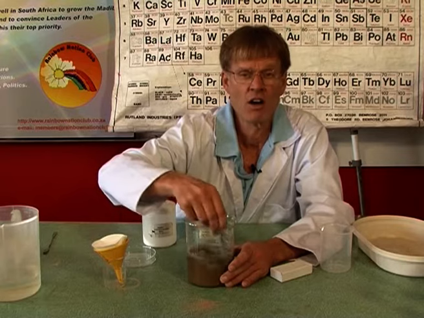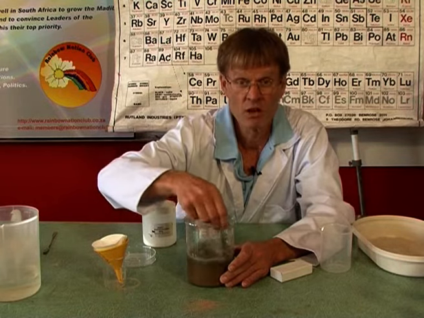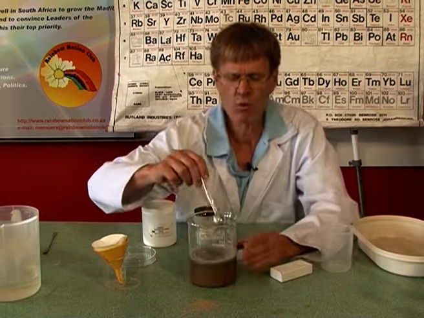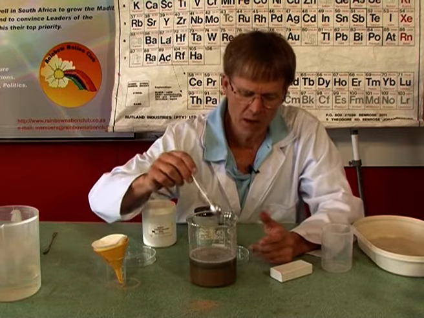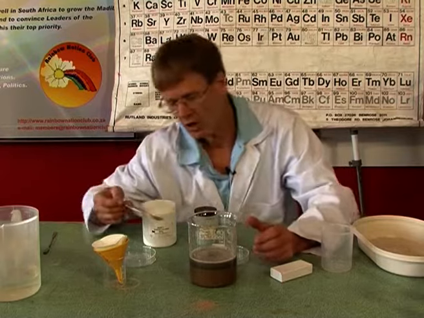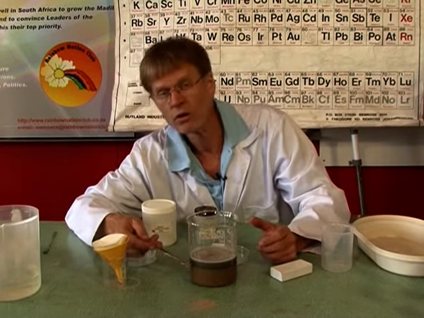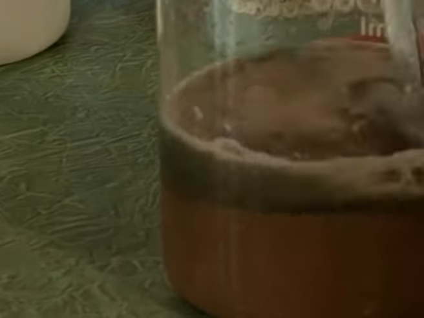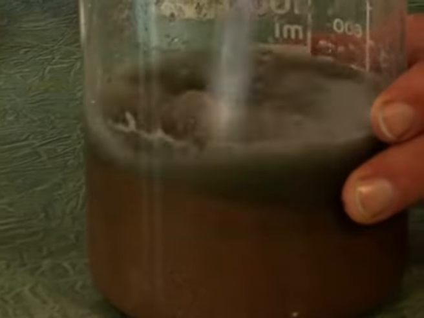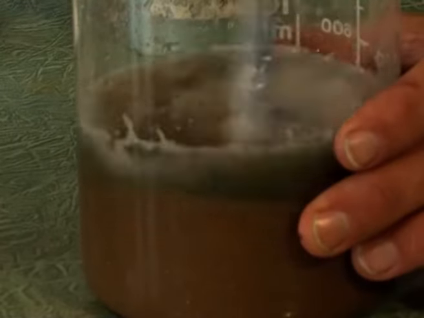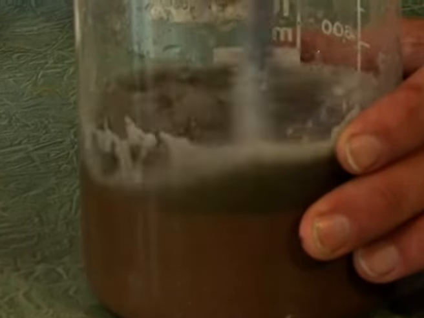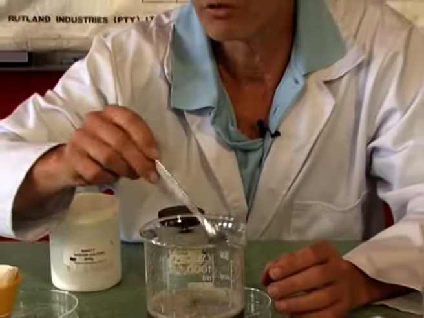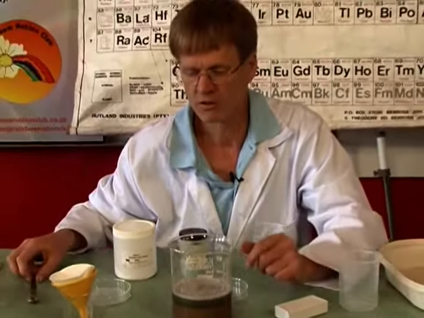Now I've got a mixture of salt, copper sulfate, the blue salt, sand, and water. You might say, I've made it worse. It hasn't got any better. Well, you might be able to see over here that the water has started getting a color to it. Now, how can I separate the sand from the water? The water is no longer pure water, it's a solution. It's got the salt dissolved in it. And I'm going to filter it.